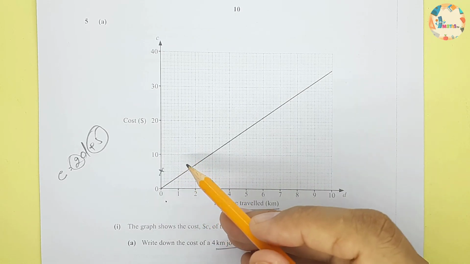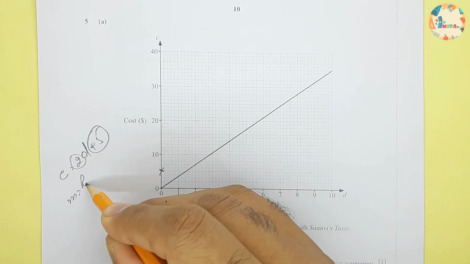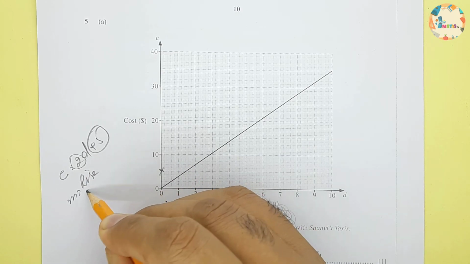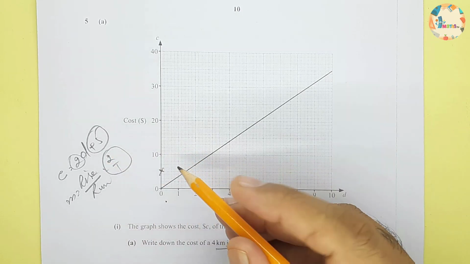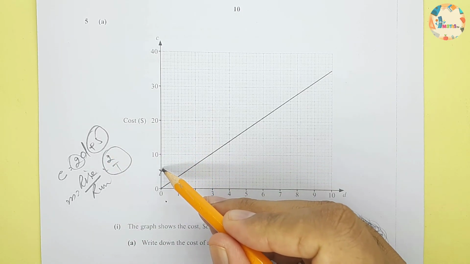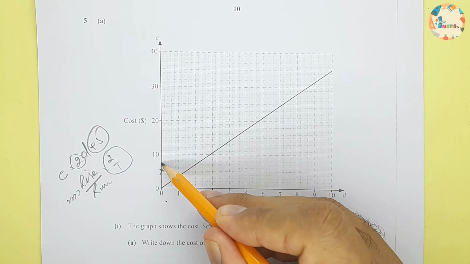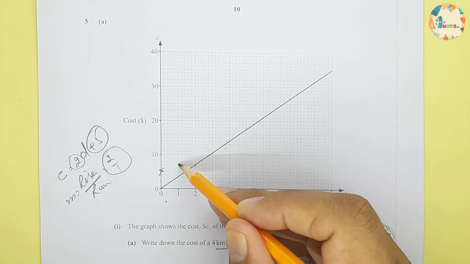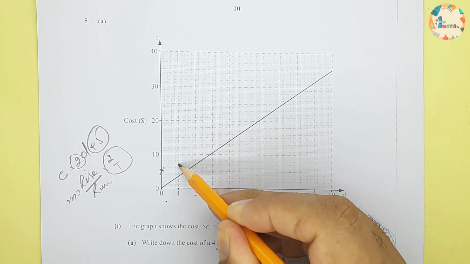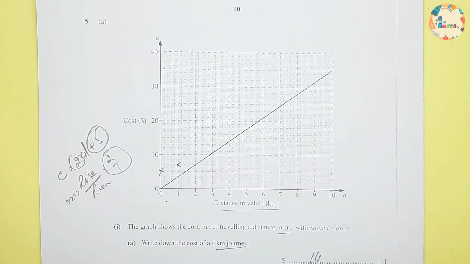So rise over run. M will be equal to rise over run, which is equal to 2 over 1. So 2 units up, so this will be 5, 6, 7 and 1 unit this side, so it will be over here. So we can draw a line with the help of a scale.